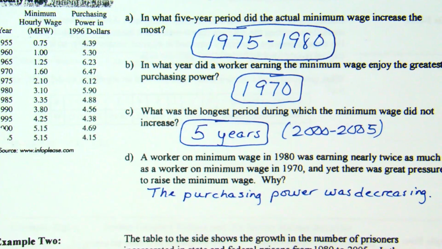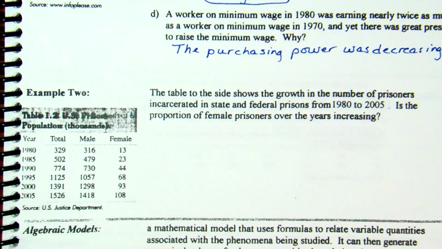The table to the side shows the growth in the number of prisoners incarcerated in state and federal prisons from 1980 to 2005. Is the proportion of female prisoners over the years increasing? And again, it's not that you have to have the graphing calculator to do this. You can do this on a regular calculator to find your information. But again, I want to show you a skill on the calculator.